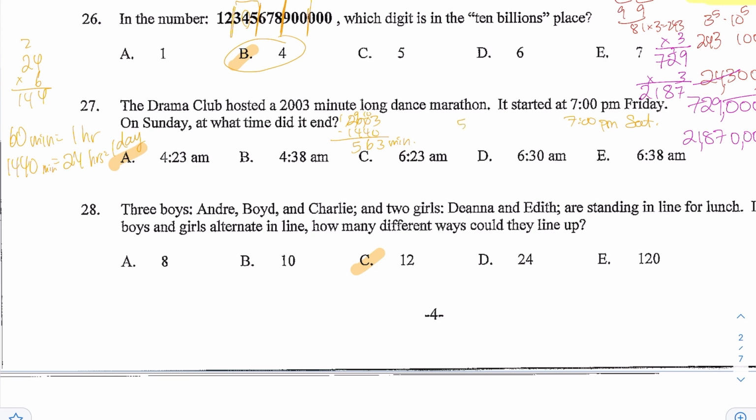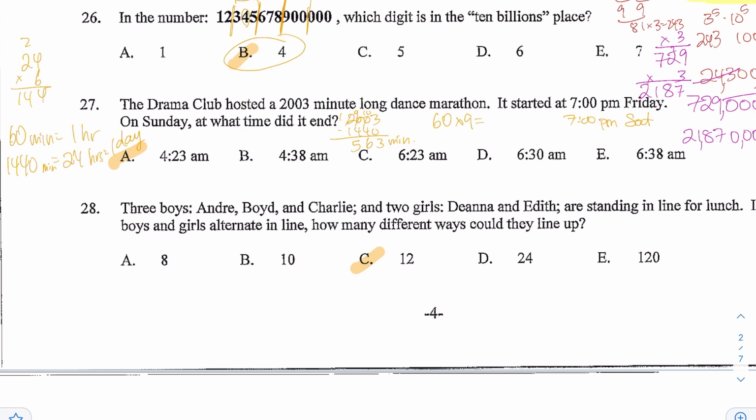So when you do 563 divided by 60, or you can just do 6 goes into, if you do 6 times, say 80, that would be 480, but then 6 times 9 would be 54, or 60 minutes times 9 hours would be 540 minutes. So you know you have to go 9 hours.